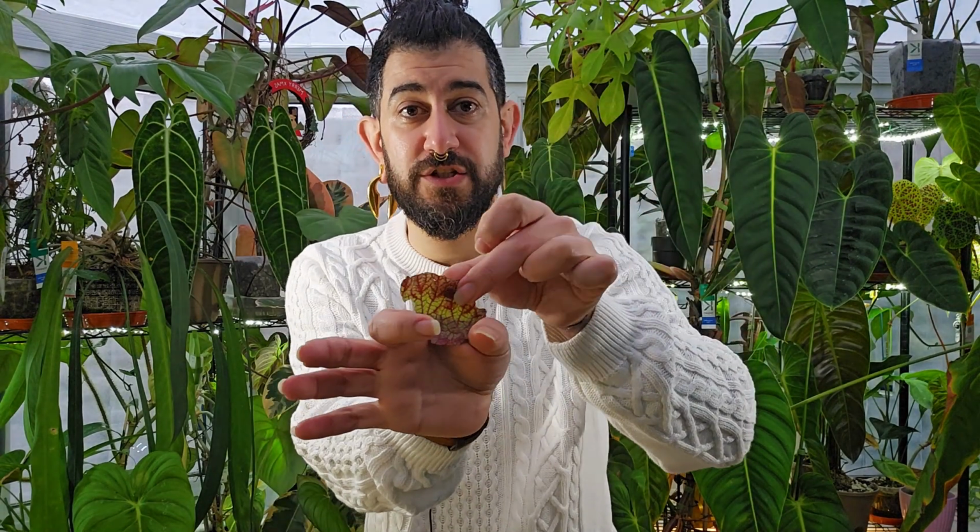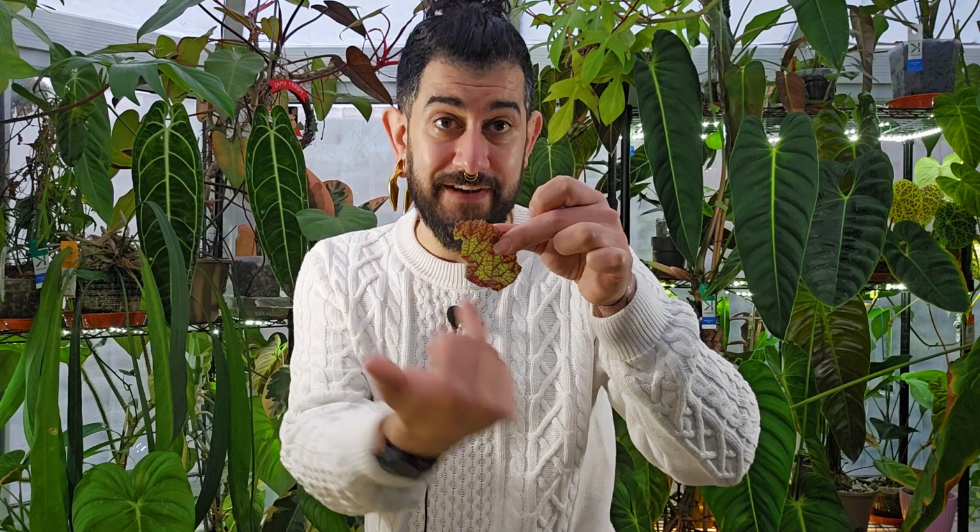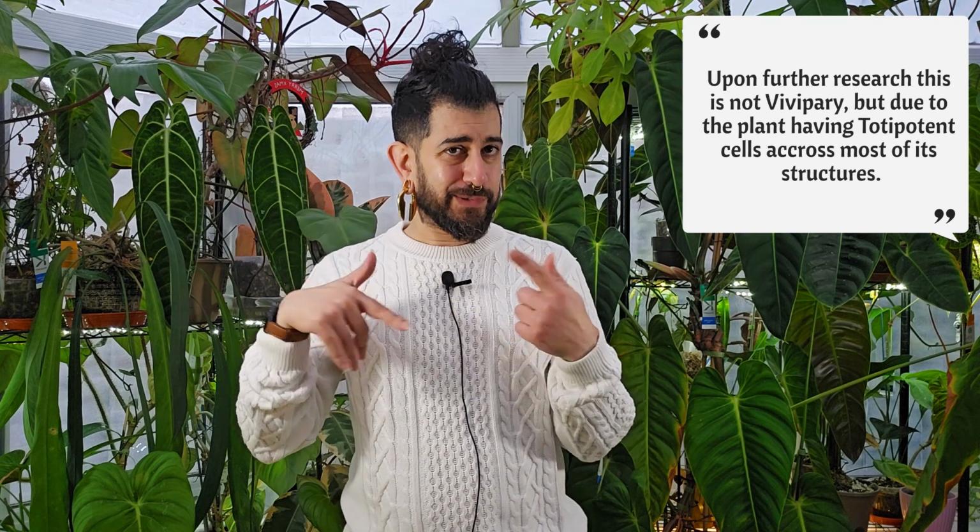But I'm just trying to show you now, you would literally just shove this into a soil mix and eventually it will root out from the veins, which is exceptionally cool. It basically means that every single part of the begonia is capable of duplicating itself, which is absolutely insane. And if my research is correct, and I will correct myself at the top there because I'll look into it a bit more when I'm editing this, this is called vivipary.